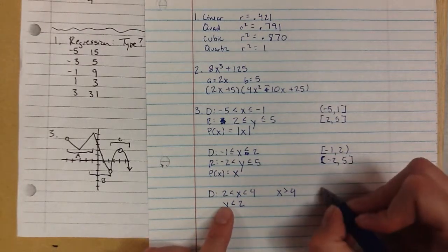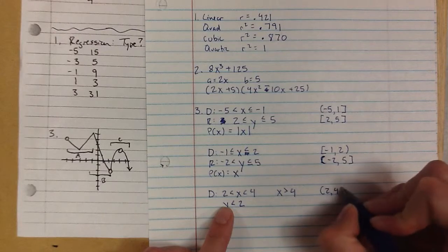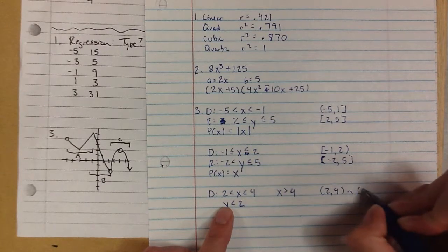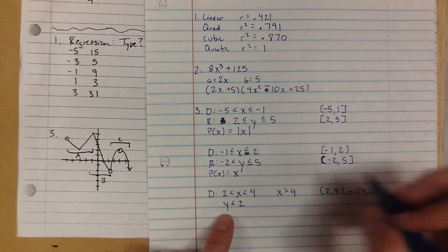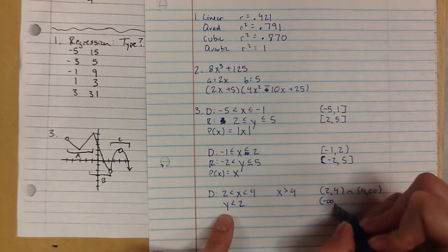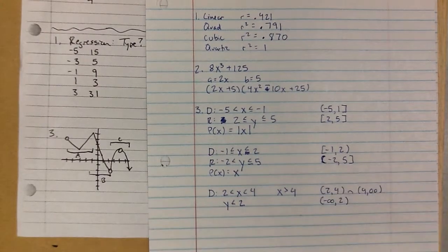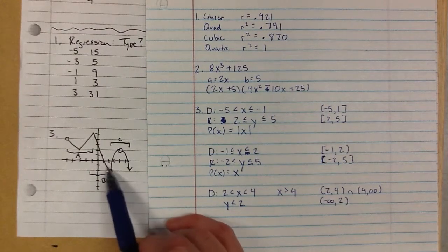And then 2 to 4, and then 4 to infinity. And then here, -infinity to 2. Would this graph be continuous or discontinuous? Discontinuous, because you get a hole right here, and you get a hole right there.